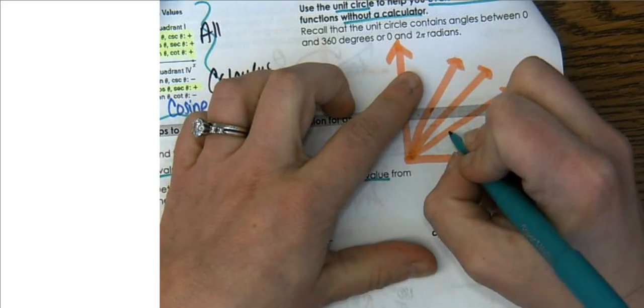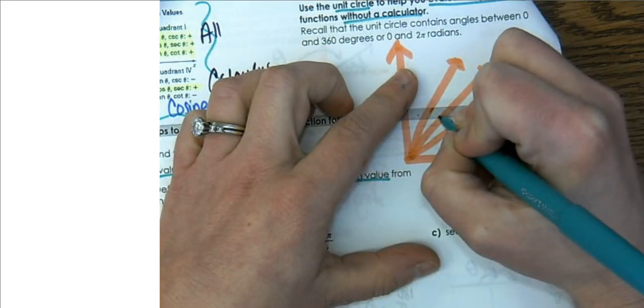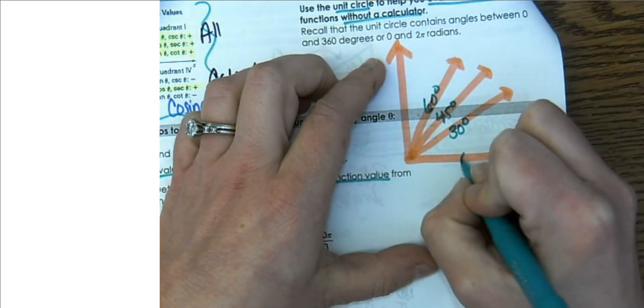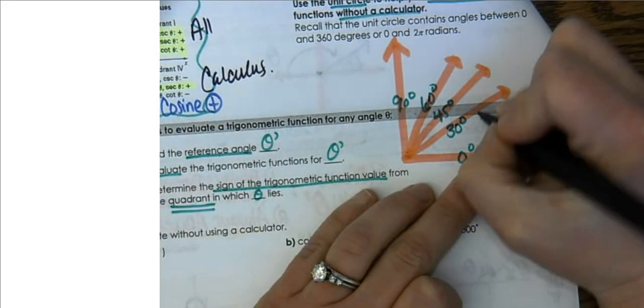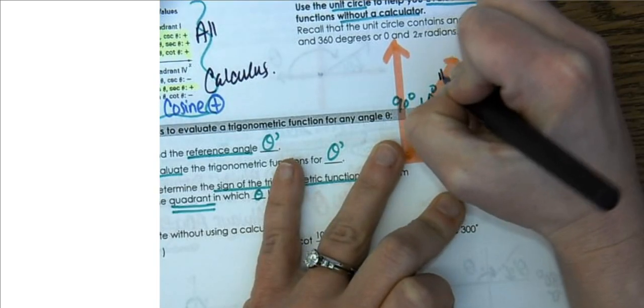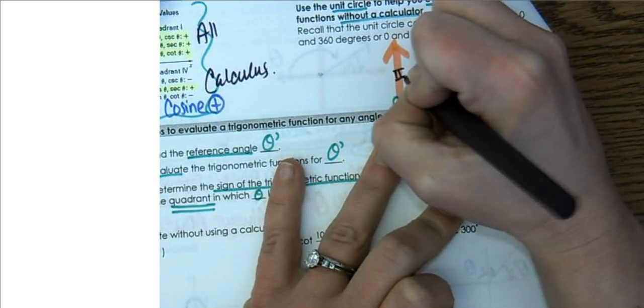And right at each of these, I'm going to write down that this is 30 degrees, this is 45 degrees, this is 60 degrees, we have 0 degrees, and 90 degrees. For our radian measures, we have 0, π/6, π/4, π/3, and π/2.